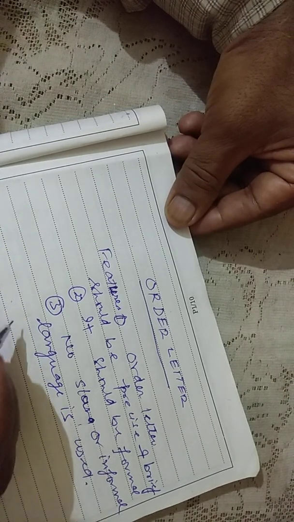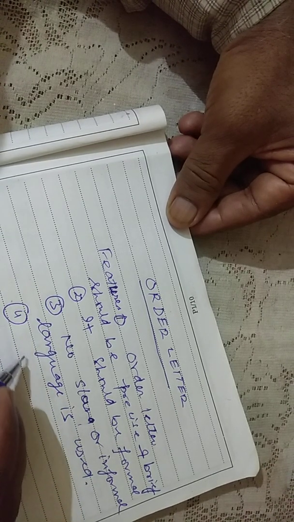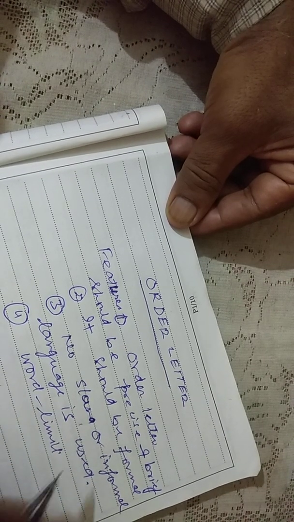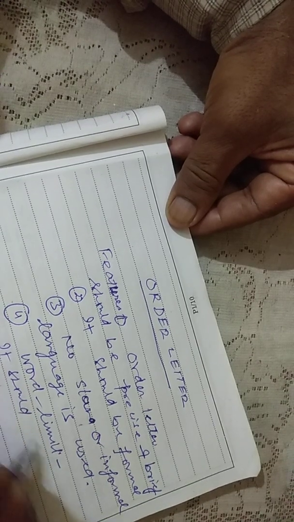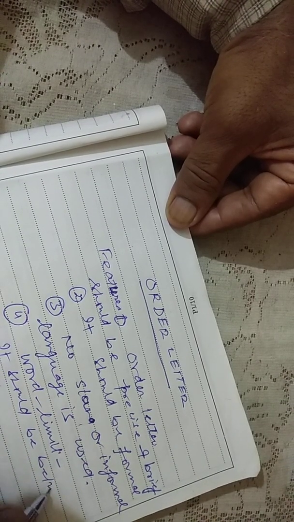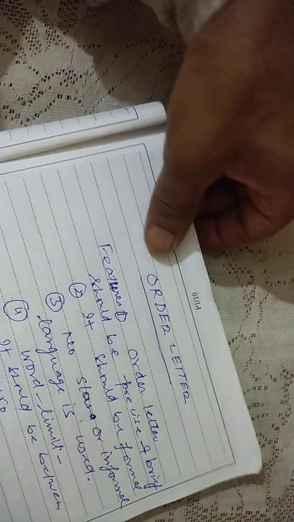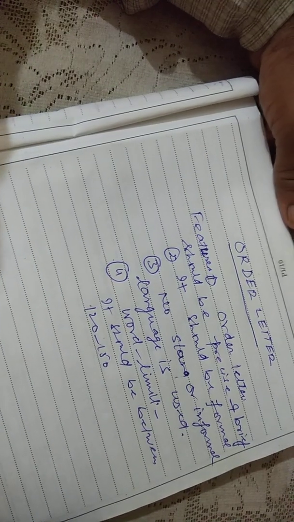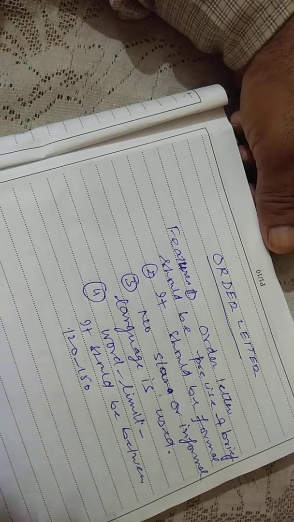Last but a very important feature of writing an order letter is the word limit. It should be between 120 and 150. It should not exceed 150. Correct? Now, let us discuss the format of an order letter.